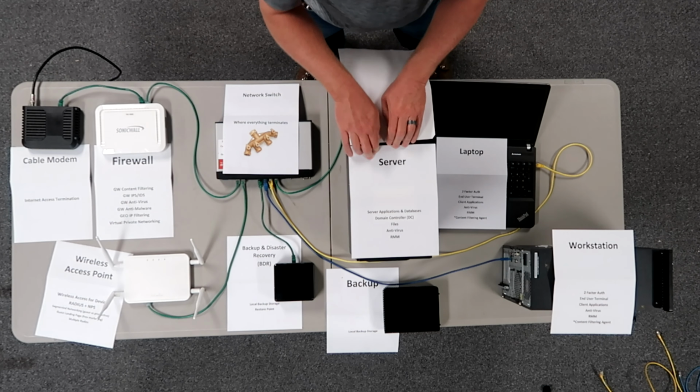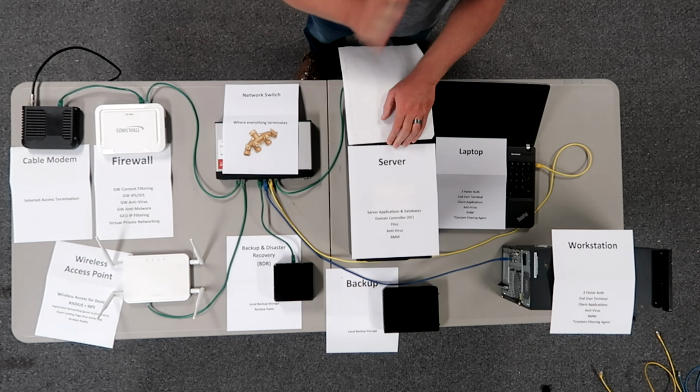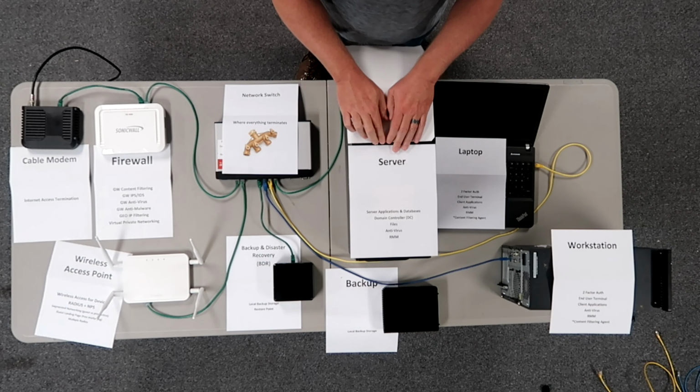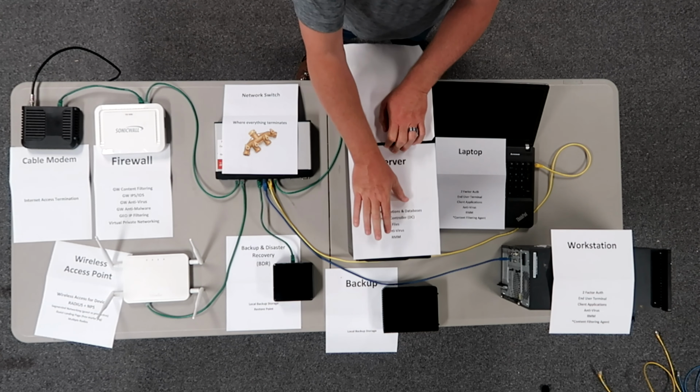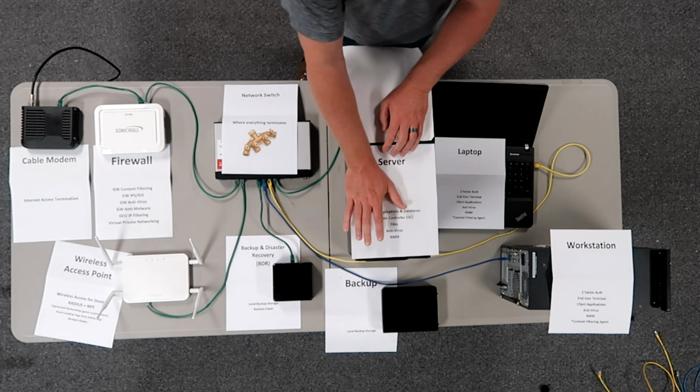On your server, you have applications and databases, a domain controller, any environment of any size. If you have a server, you should have a domain controller. You're going to store files on the server. You're going to have your antivirus agent running on it. And we recommend a remote monitoring and management agent, RMM.